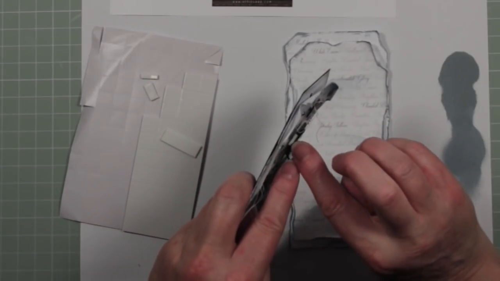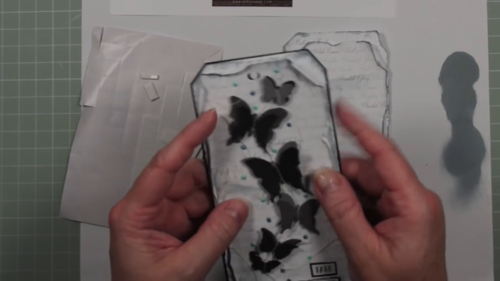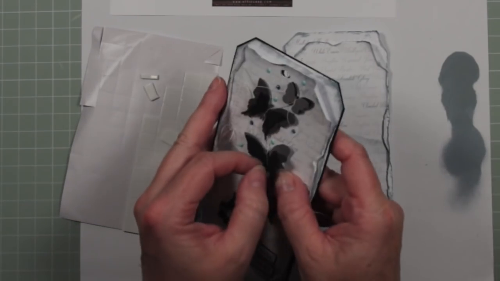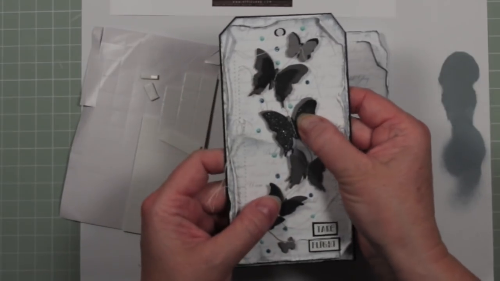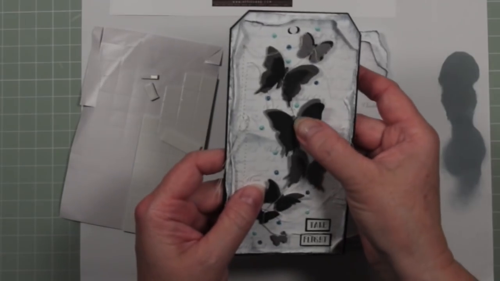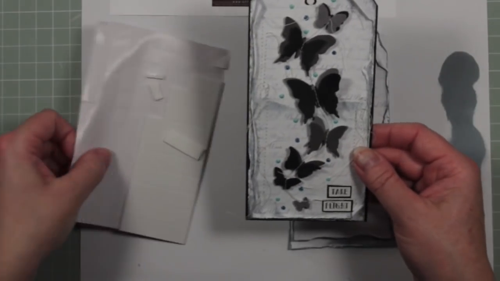So here is an extra foam pad between the wings, and here again. So it's just in the centre there, and that's just enough to press down, and it means that that will never close down completely. There'll always be dimension.